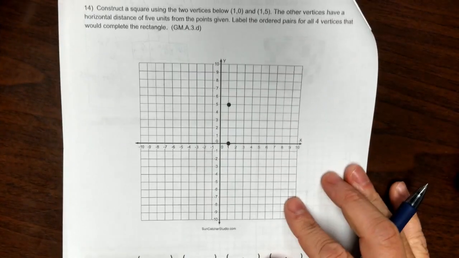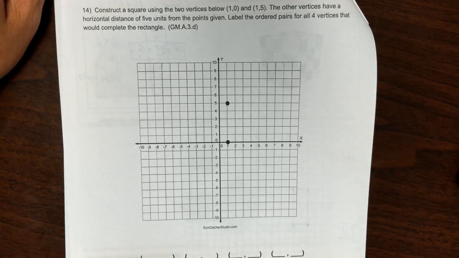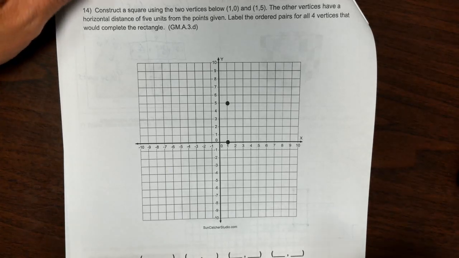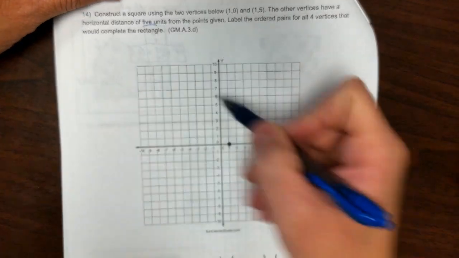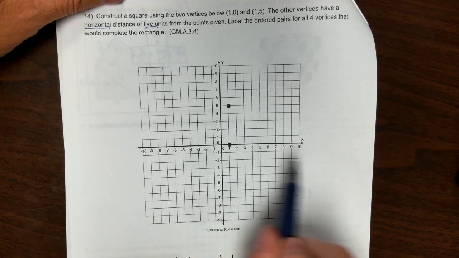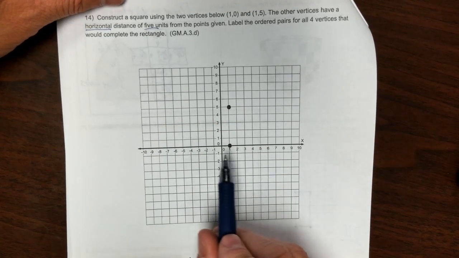Zoom out some more. Okay, it says construct a square using the two vertices 1, 0 and 1, 5. The other vertices have a horizontal distance of 5 units from the points given. Label the ordered pairs of all 4 vertices that would complete the rectangle. So it wants us to have 5 units from these points in a horizontal distance. What direction is horizontal? Side to side. This is horizontal, this is vertical.